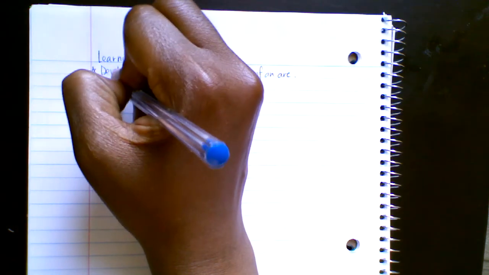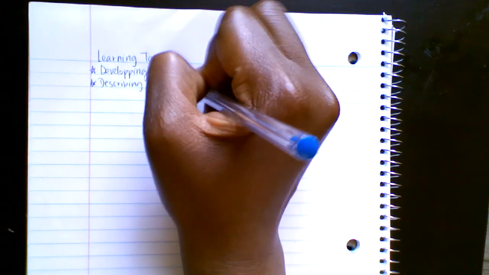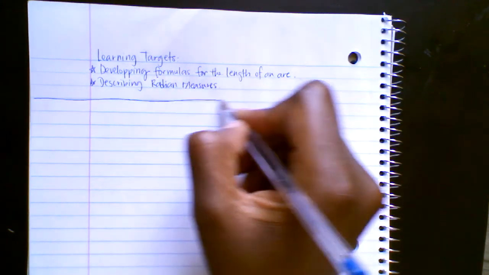And the second learning objective is you're going to be describing radian measures. So that will be the goals for this video. So let's start with the first learning target.